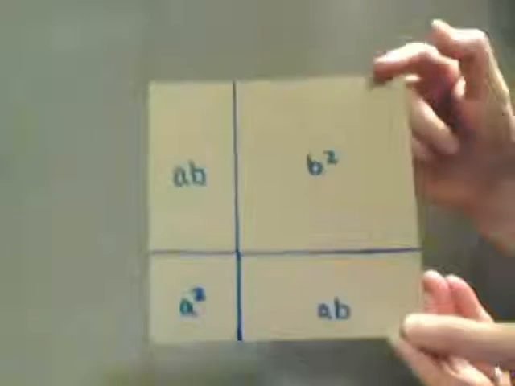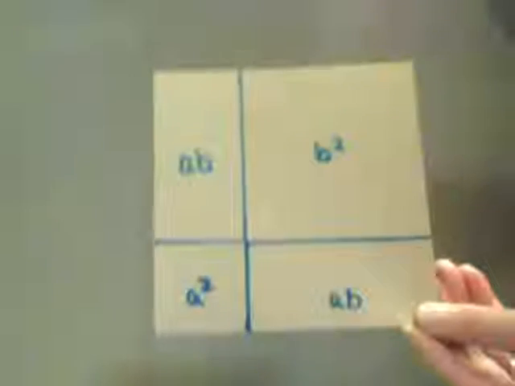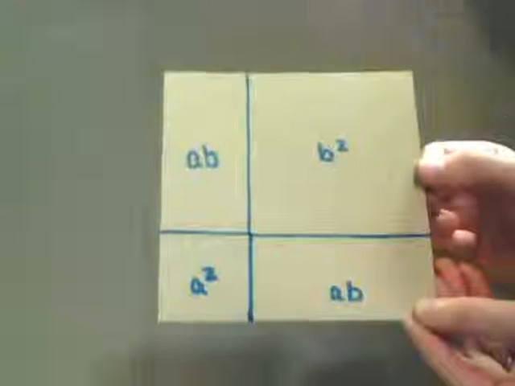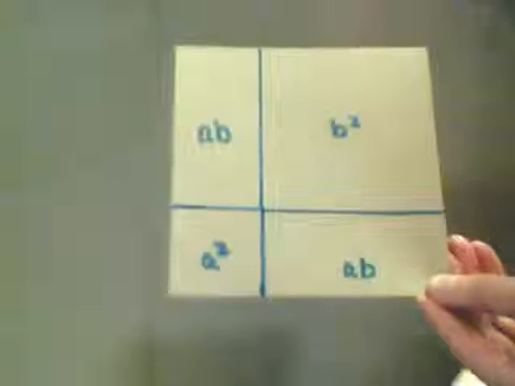Now these two terms should be familiar because a squared and b squared are both in our Pythagorean theorem. But we're also left with these two segments, ab and ab. So the total area of this square is a squared plus 2ab plus b squared.